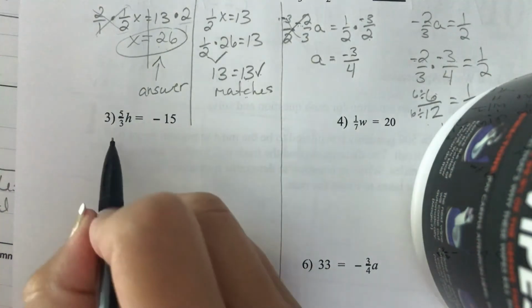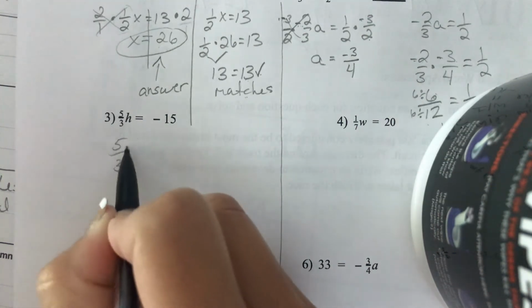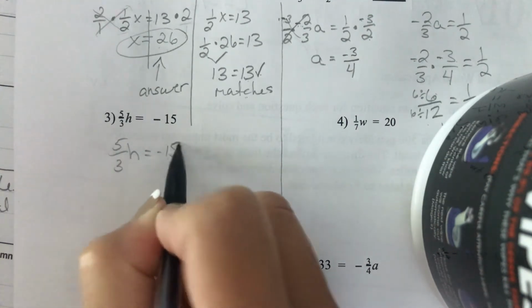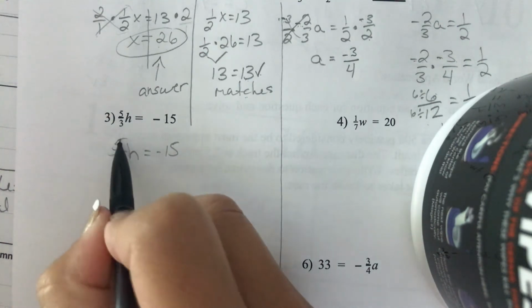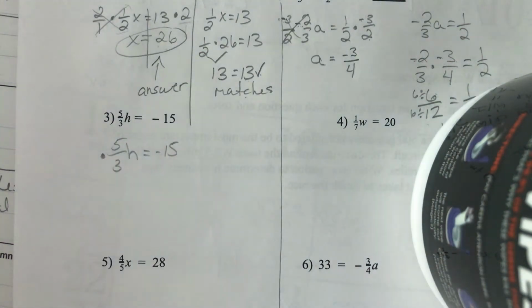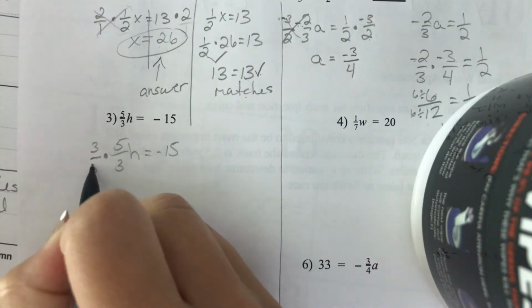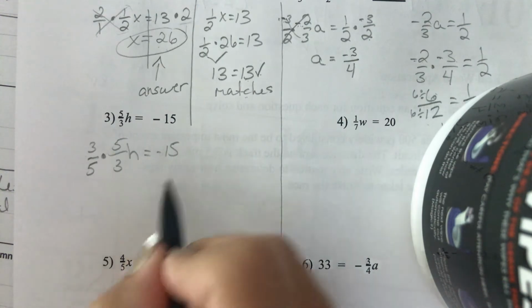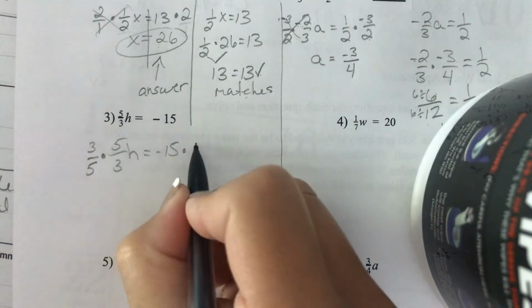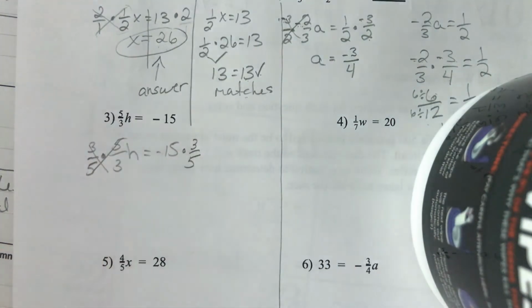All right, let's keep going here. Again, I should have spaced this out. I'm just rewriting to give us more room. 5/3. I want to get rid of that by multiplying by the reciprocal, so we flip it. What I do to one side, I have to do to the other. Cancels out.